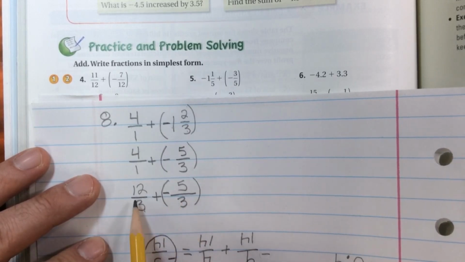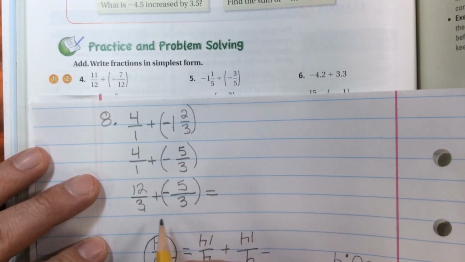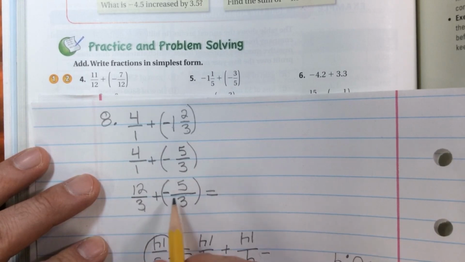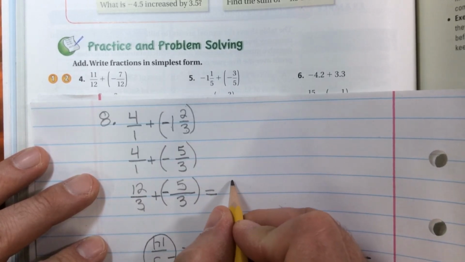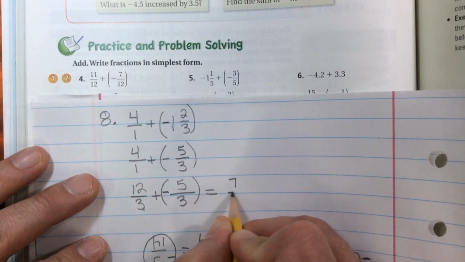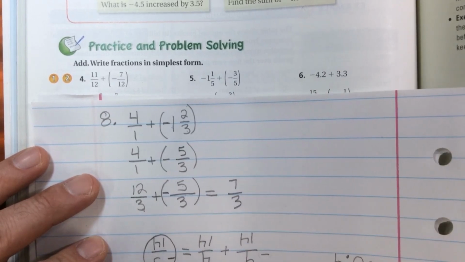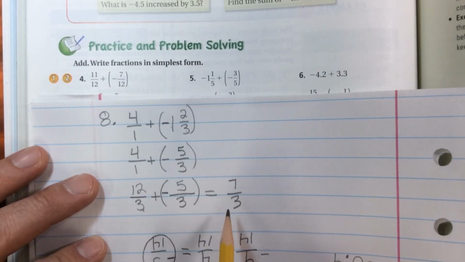Different signs, so I'm going to subtract, and 12/3 minus 5/3 equals 7/3. Whoa, I had to think about it for a second there. And my positive had the larger absolute value, so it stays positive. So I have 7/3 for an answer.